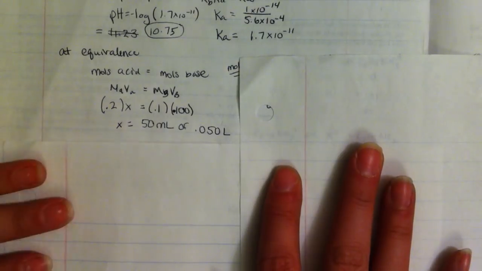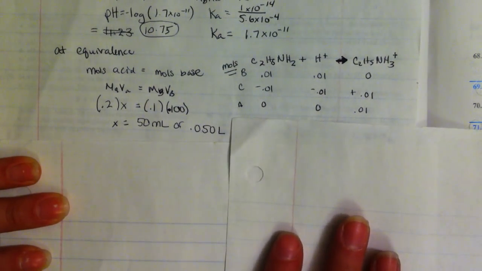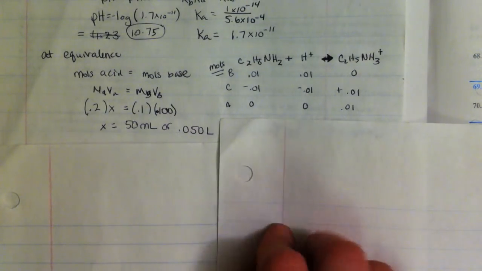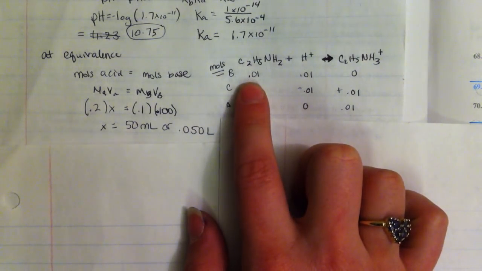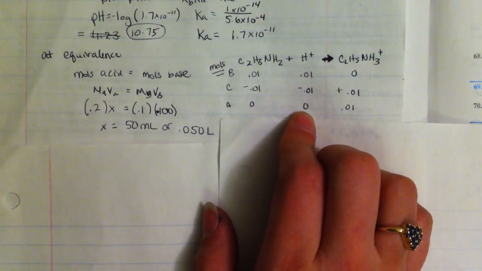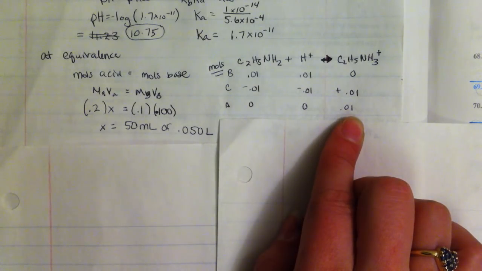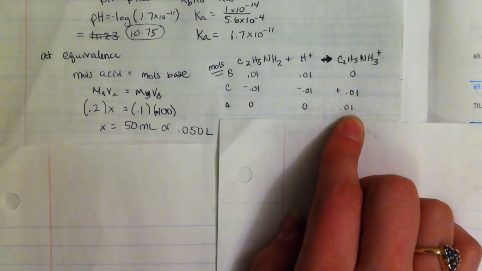From there I did a BCA table. It doesn't really matter because we knew that the moles of base is that, and it has to equal the moles of acid. So both of those are going to go to 0, and it's going to add on to the conjugate acid side here.